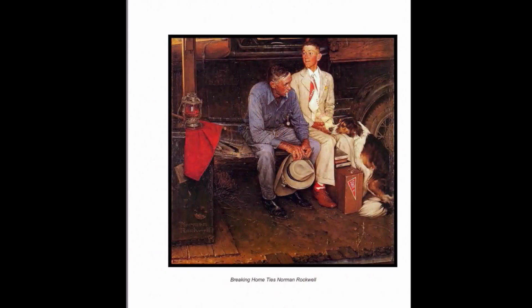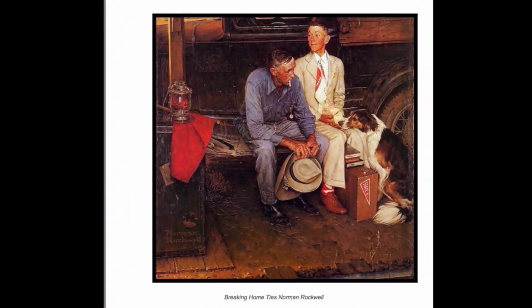Rockwell was really great at telling stories and using the pose, the composition, of all of this to really tell the story. Breaking Home Ties is about a young boy going off to college, and the dog's going to miss him for sure, right? And his father is quiet, and he's going to need him around there, around the farm, but he knows it's the right thing. He's going to let him go.